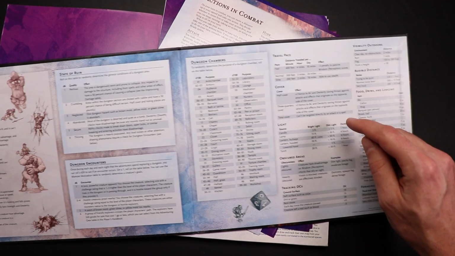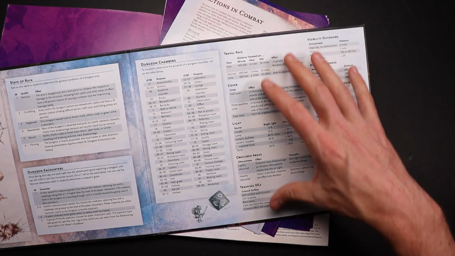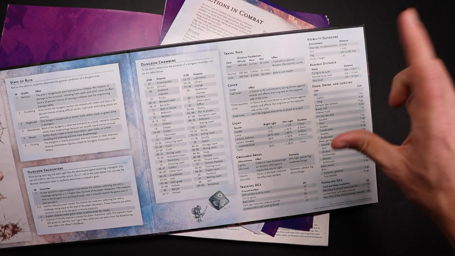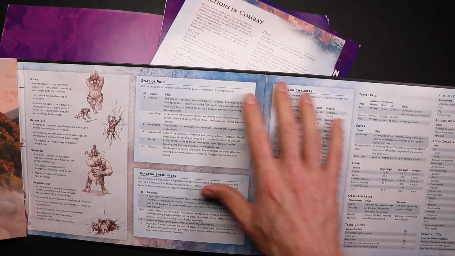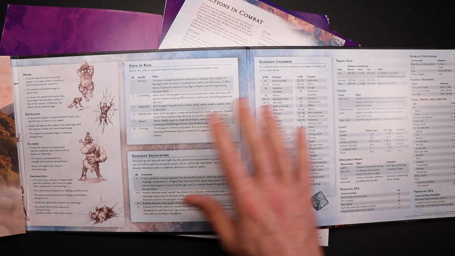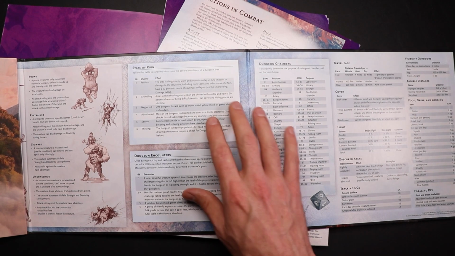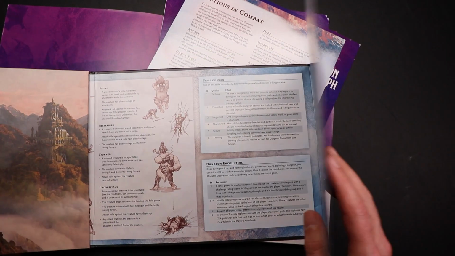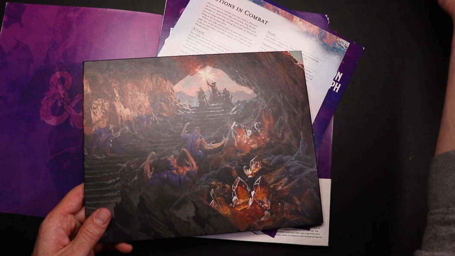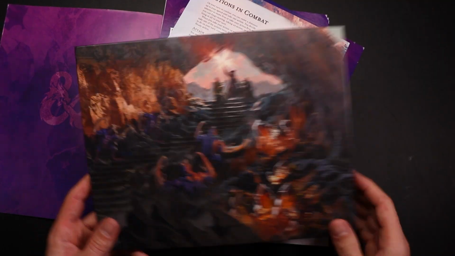Information on travel pace, cover, light, some other information here. All of this stuff, I think, is also on the Wilderness kit. So this is the main area of difference right here, getting rid of some of the travel and wilderness rules and putting in some of these dungeon tools here. Honestly, in my opinion, it's not a huge improvement. And even though I do run a lot of dungeons, I tend to favor the Wilderness kit information. All right, I actually do like that stuff better.